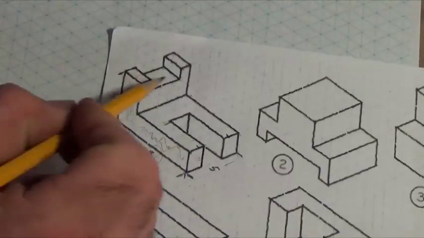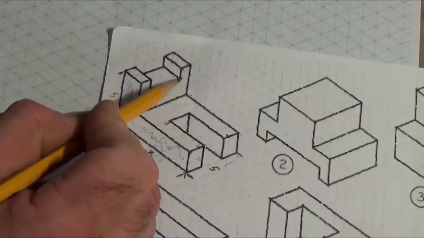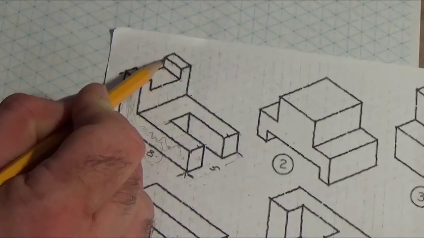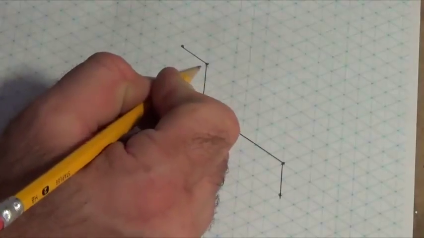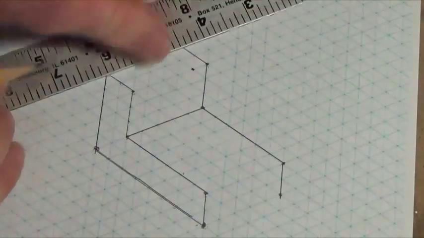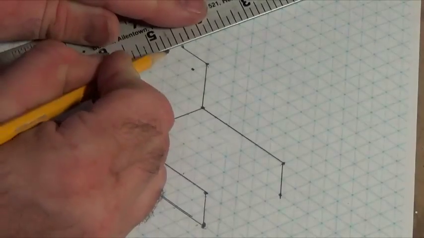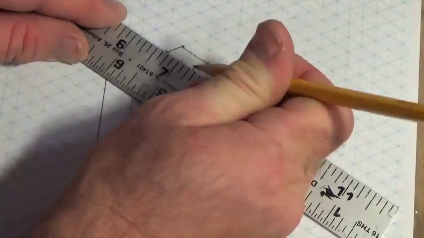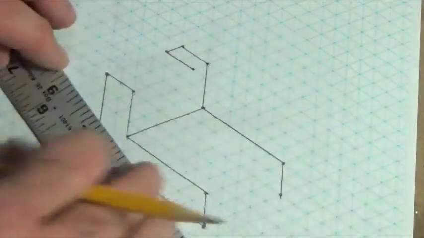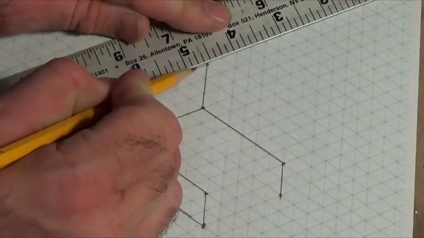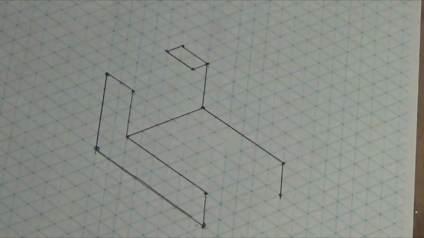Now what you can do is we're going to do this top part first. So to do the top part, you have this little section right here, which is 1 unit this way, 2 this way, and 1 back again. So we'll do that. Count over 1, 1, 2. Have our 4 points. Let's connect those lines or points. I like using the points because it gives me something that I can draw my lines to.